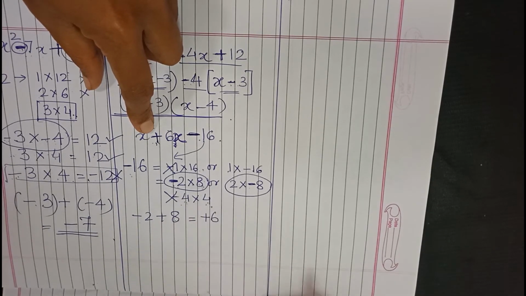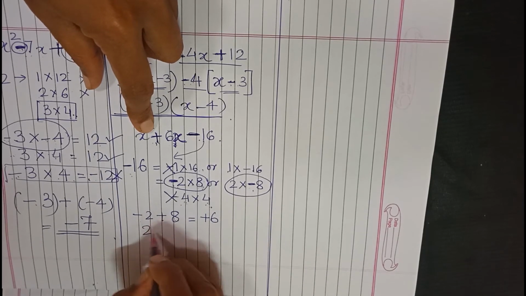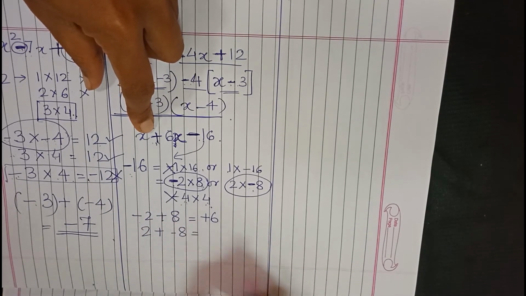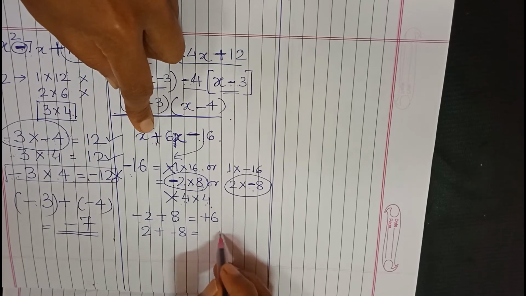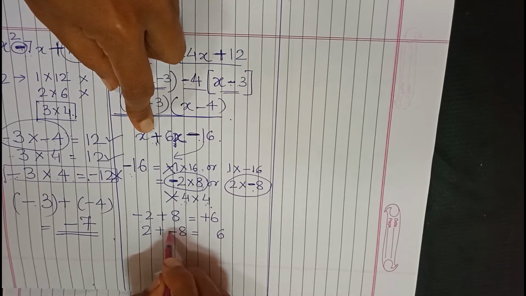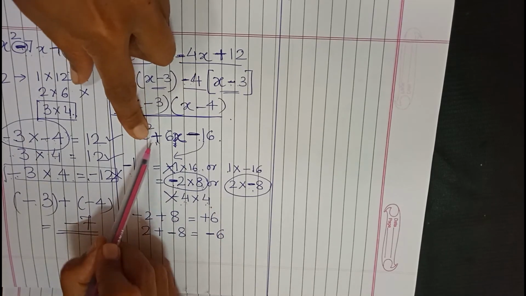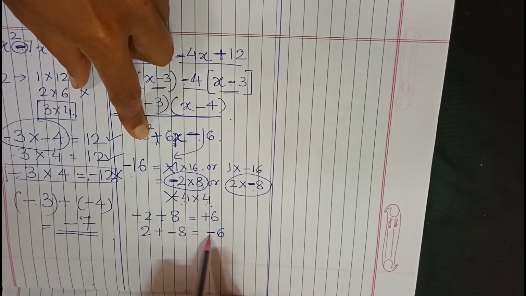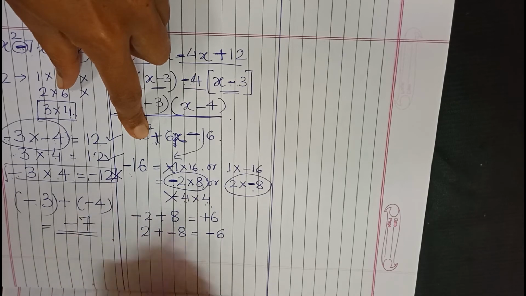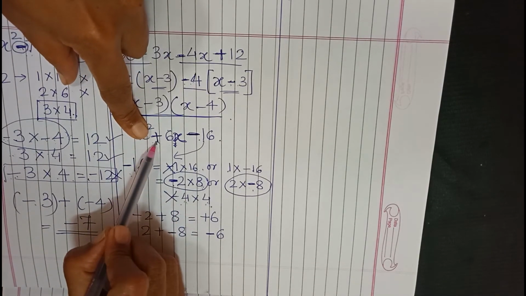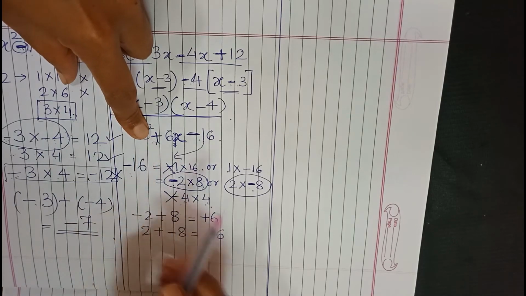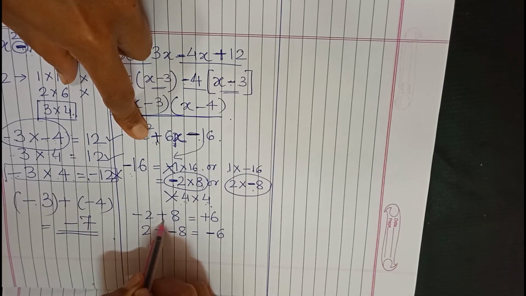So I get plus 6. Now if I use 2 plus minus 8, again I do subtraction. 8 minus 2 is 6, but I will have to give the sign of the bigger number. So I will get minus 6. But here I want plus 6 and I don't want minus 6. That means the bigger number should have the same sign which is present here. So here there is plus, so my bigger number also should be plus.